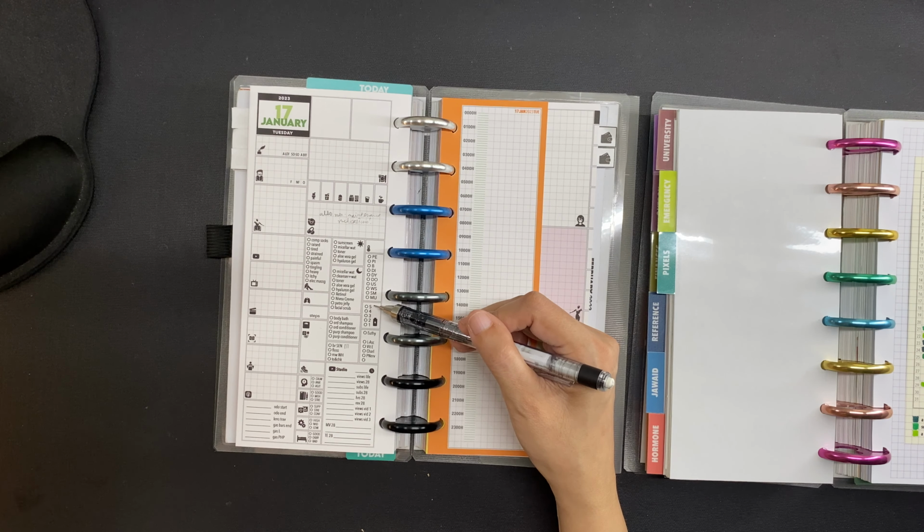In this narrow sheet right here, I have my 24-hour time tracking. It starts on midnight and ends at midnight, exactly 24 hours. The hours are printed on here, and the green lines represent 10-minute progressions. So, for instance, this is 5 a.m., this is 5:10, 5:20, 5:30, 5:40, 5:50, and then 6 o'clock.